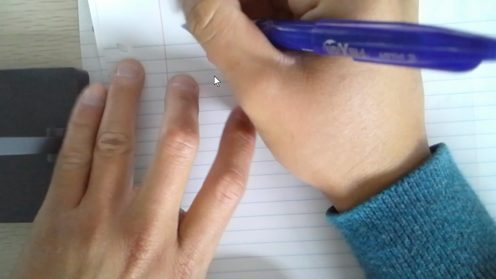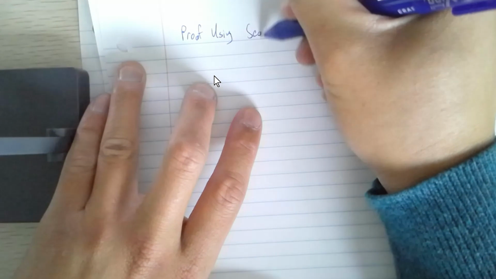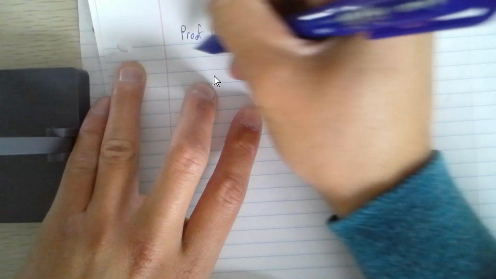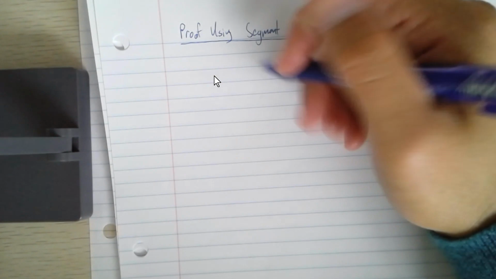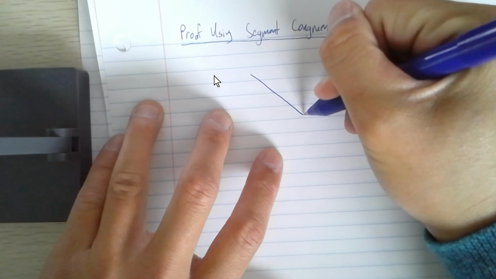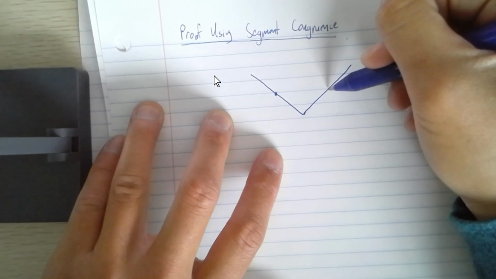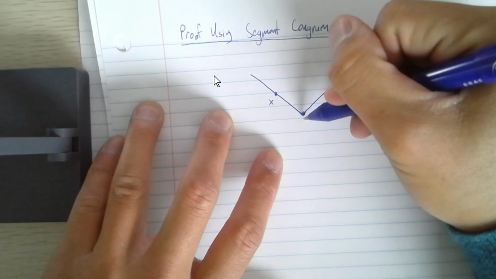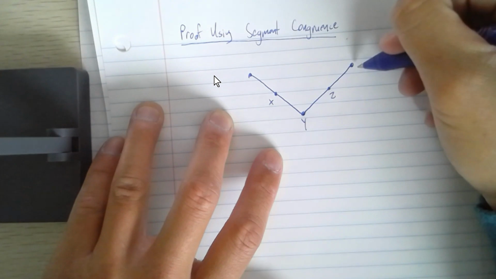So this next subtopic that we're going to talk about is a proof using segment congruence. When we're talking about segments being congruent to each other, we're going to draw a symmetrical V. And then at the midpoint of each of these lines, we're going to draw a point, X and Z. The point at which the lines start is Y, and the outer points of this V structure are F and S.